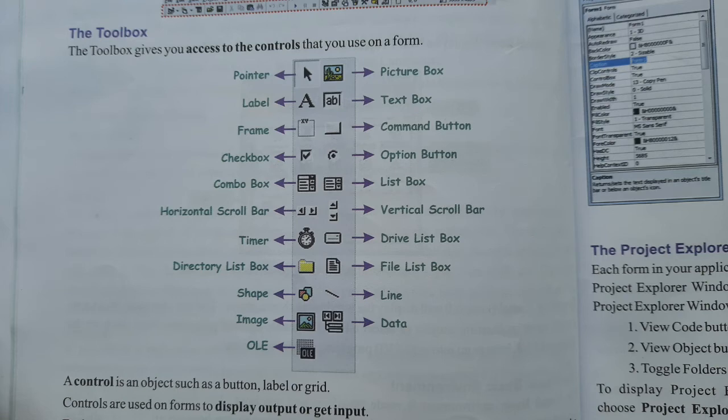Shape, and if you want to draw some objects, rectangle and square or line objects, you can go for these two controls, shape and line. Image, if you want to add more pictures and images in your VB form designer, you can add it. And data is the tool used to connect a database, you can connect a VB project with MS Access or SQL or other database components, tables into your VB designer.